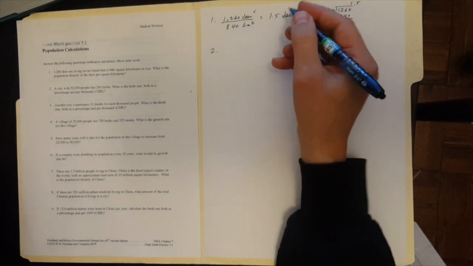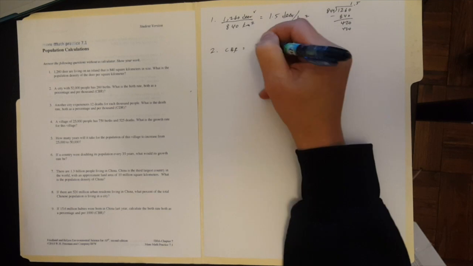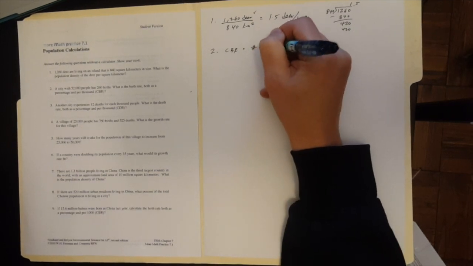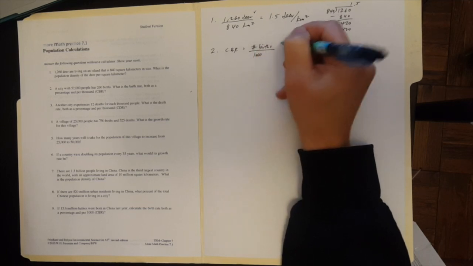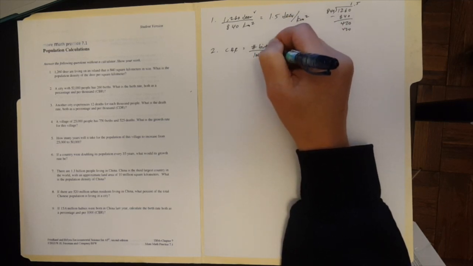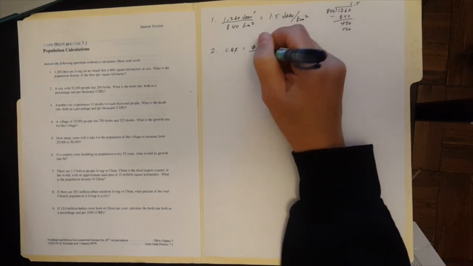So CBR is really the number of births per 1,000 people in the population. Okay, but we don't really write the number 1,000.